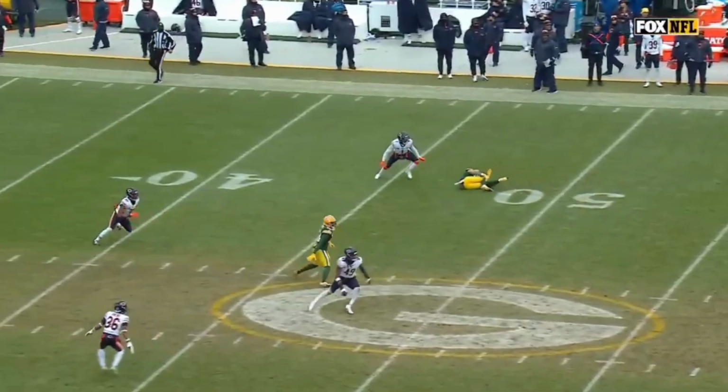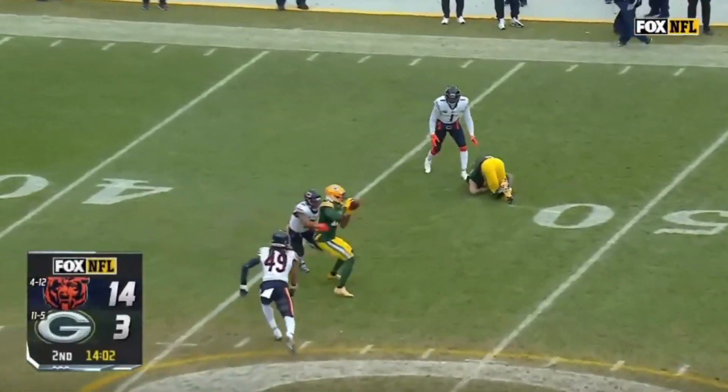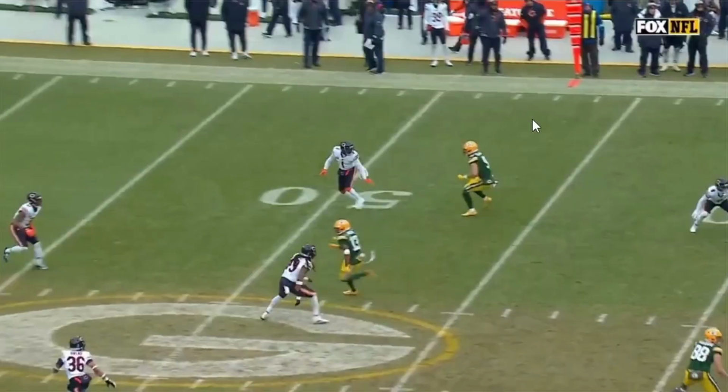Unfortunately, I was only able to find one video angle of this injury, which doesn't give us a ton to work with, but you can clearly see that the injury occurs when he begins chopping his feet. And that's typically what we see with these non-contact ACL tears.